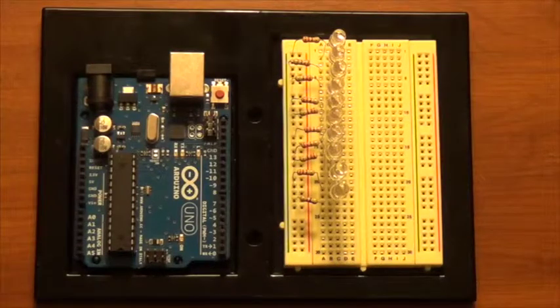Next, we're going to connect the positive connectors to the right pins. So starting with 4 and ending on 13.